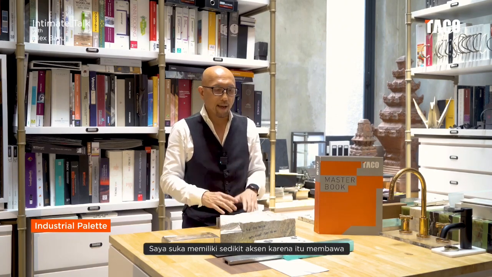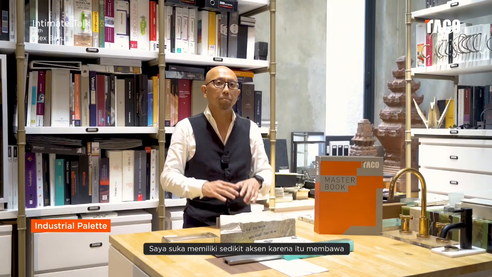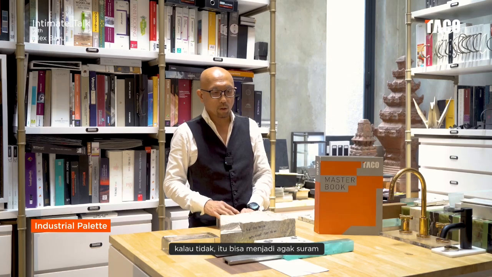Industrial tends to be gray, but in my version, I do like to have a little bit of accent because it brings freshness to the space. Otherwise, it can grow quite gloomy.